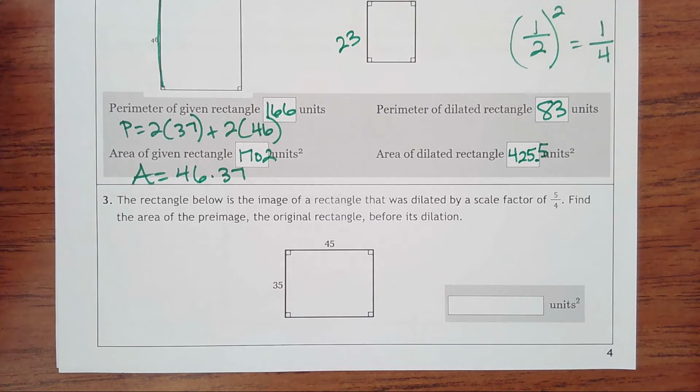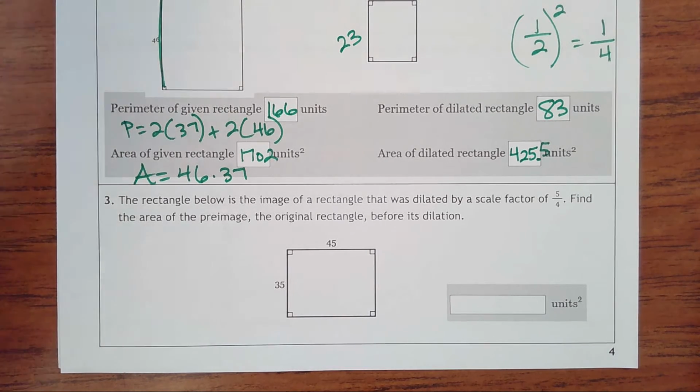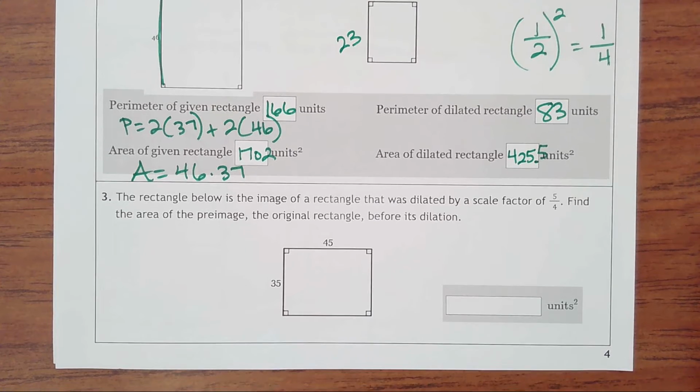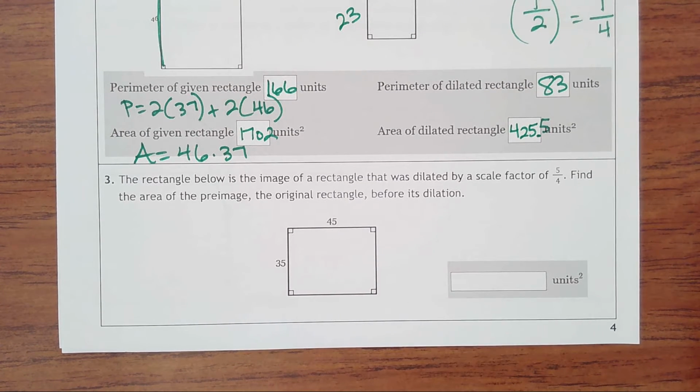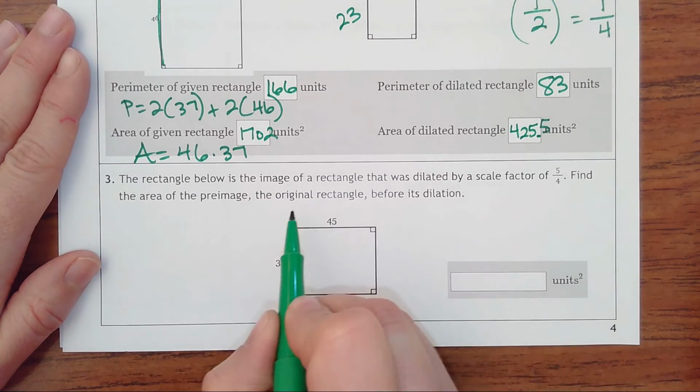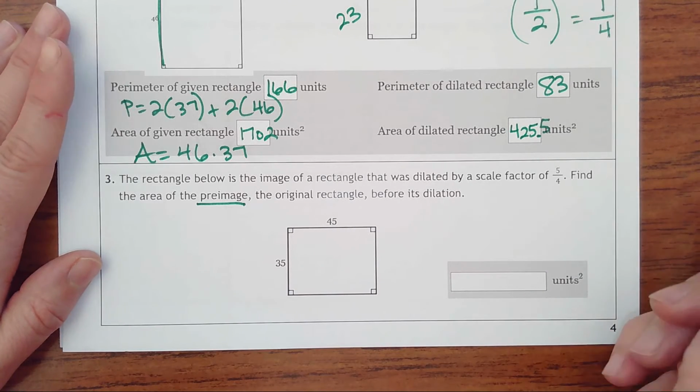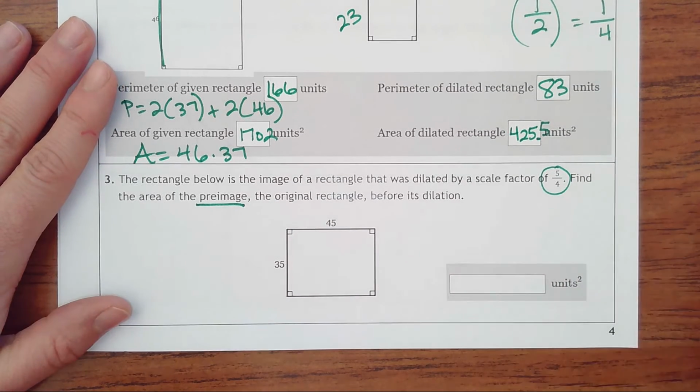It is different. The rectangle below is the image of a rectangle that was dilated by a scale factor of 5/4. Find the area of the pre-image, the original, before its dilation. So that's important. Our scale factor is important.